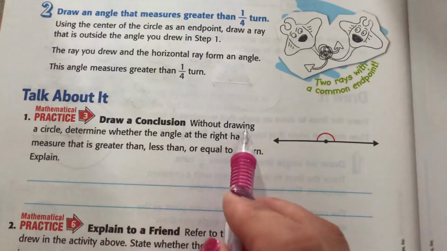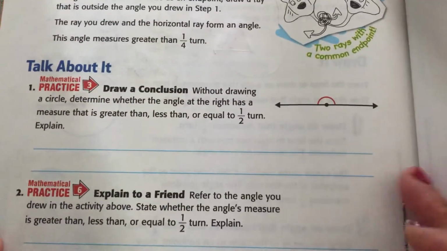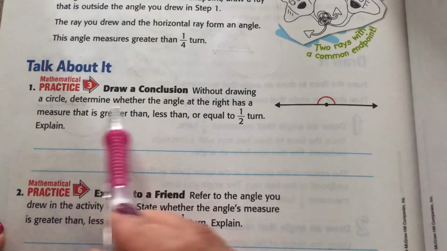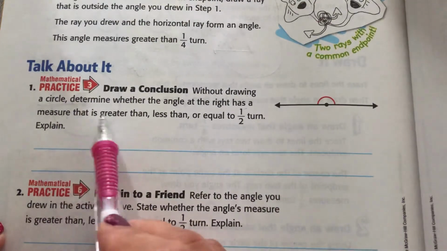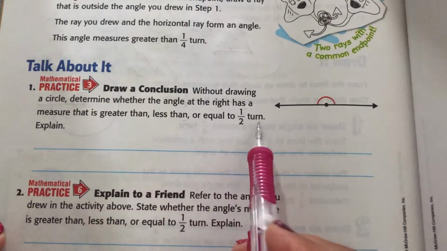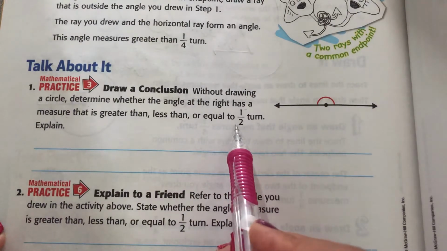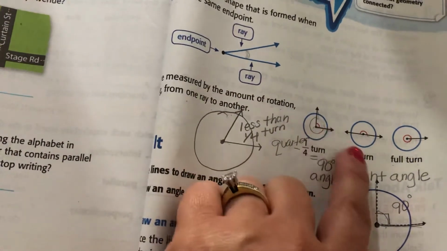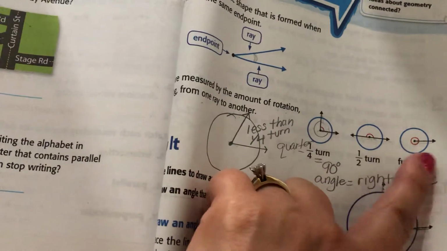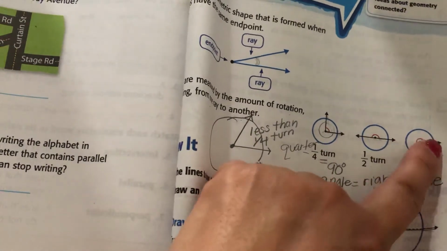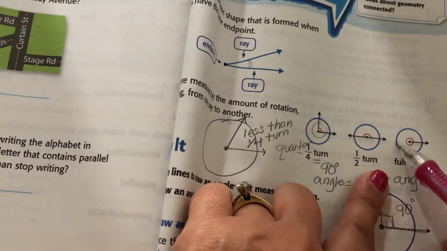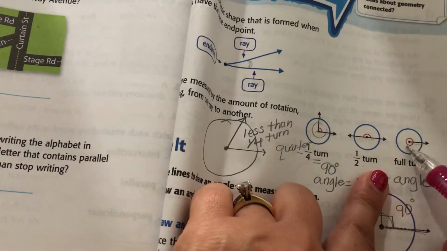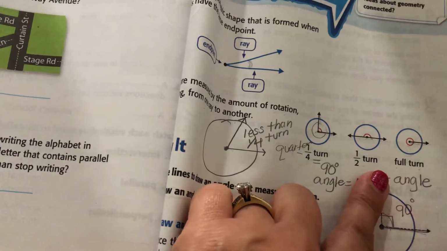Draw a conclusion without drawing a circle. Determine whether the angle at the right has a measure that is greater than, less than, or equal to half a turn. Okay, so if you go back to the description, there it is. So we have 1/4 of a turn will look like an L, half a turn looks like a straight line, and a full turn means it went all the way around. Think of a clock, the arm of a clock, see? And the red is showing you how it went. Boom, and landed back on top of that one, okay?